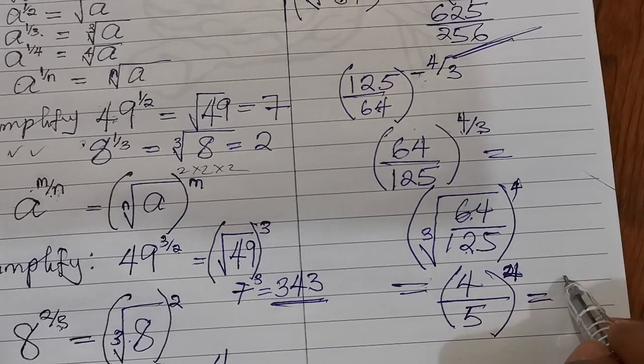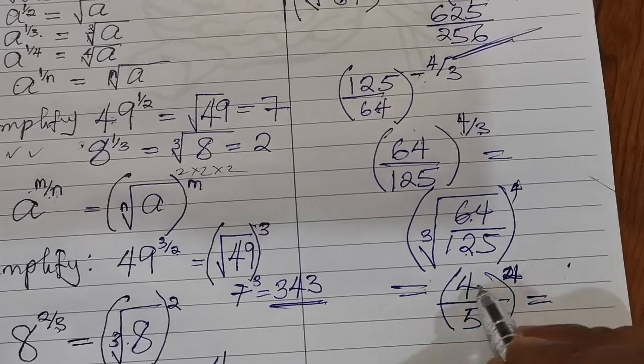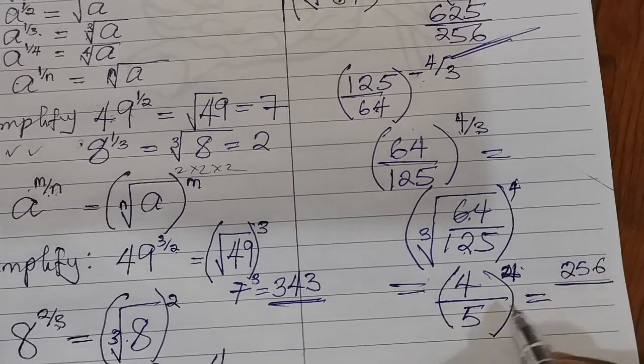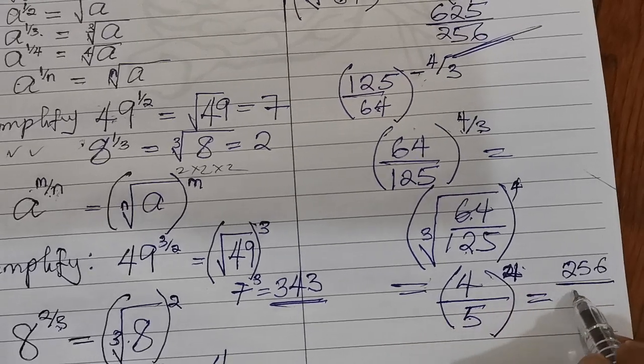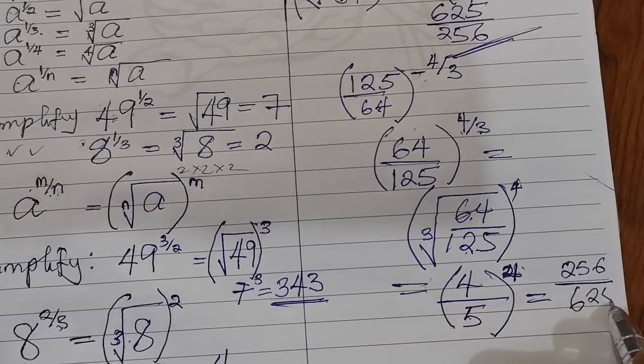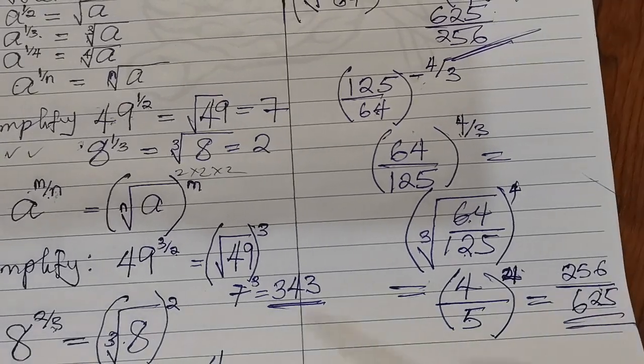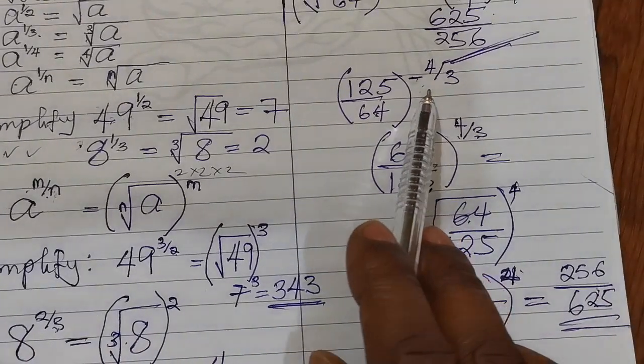If we simplify more, 4 to the power 4 is 256, and 5 to the power 4 is 625. So you can see the answer there is just the inverse because of the minus sign.